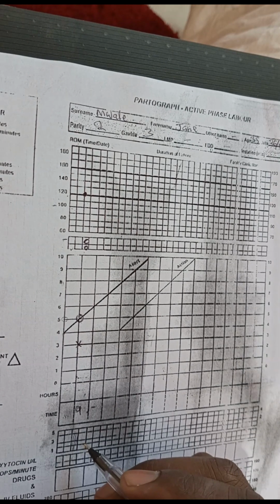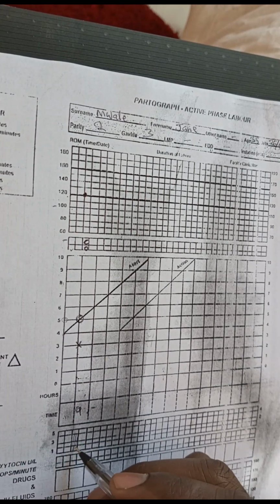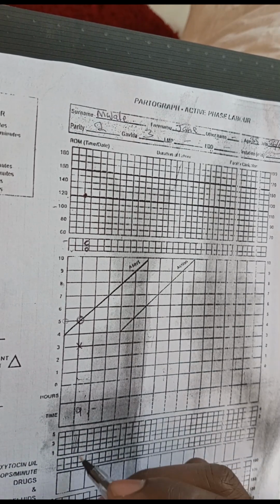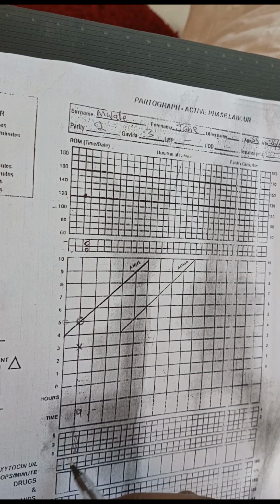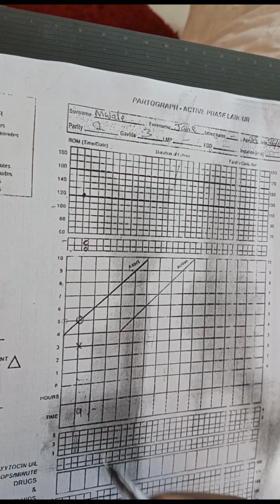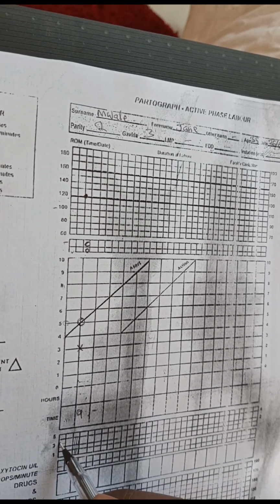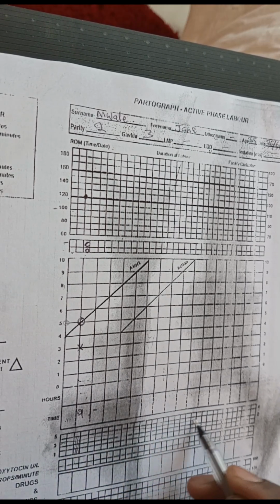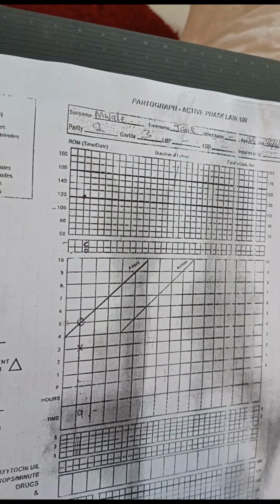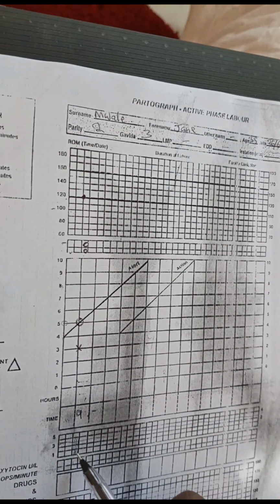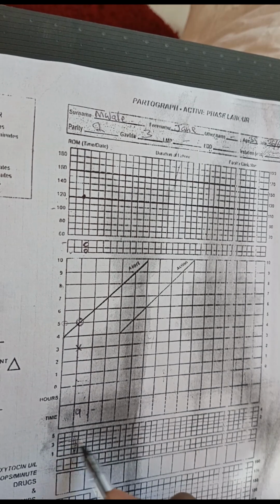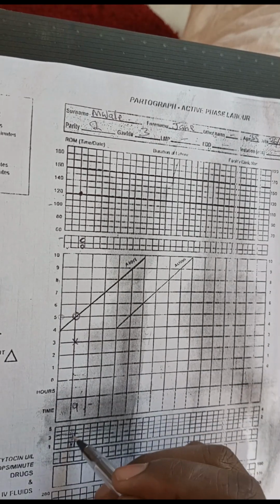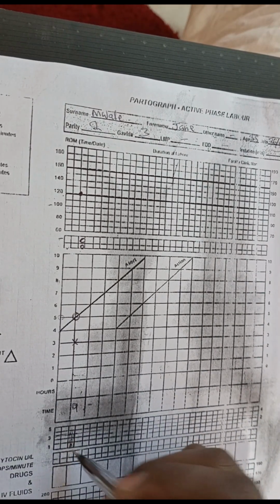So 1, 2, 3. They have to be 4. Anyway, we're going to do 1, 2, 3, 4. This partograph has been modified, too modified. Anyway, let me make 5 of them like that. So we have 1, 2, 3, 4. So 4 contractions in 10 minutes.